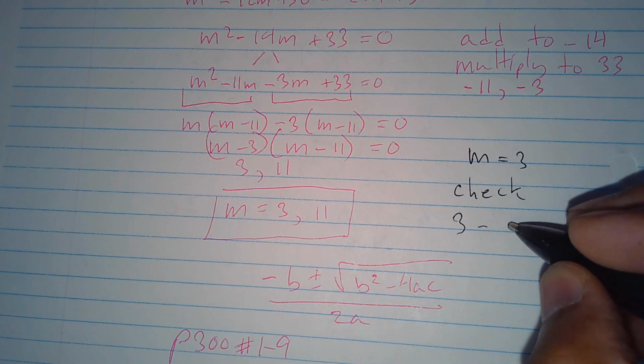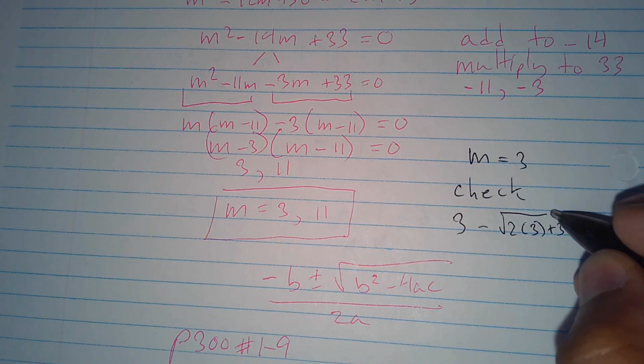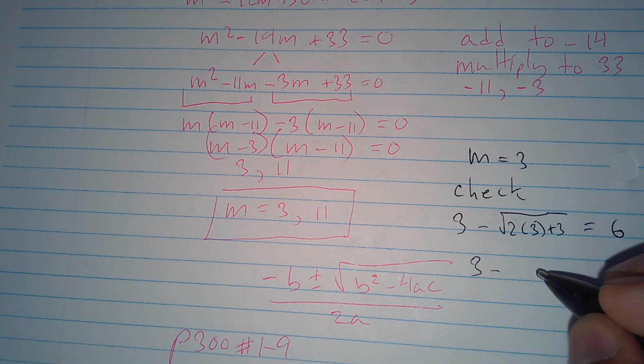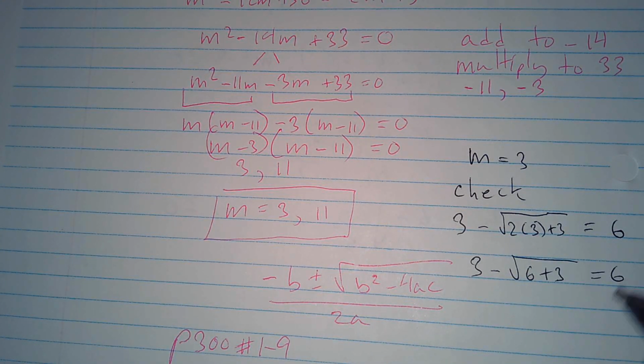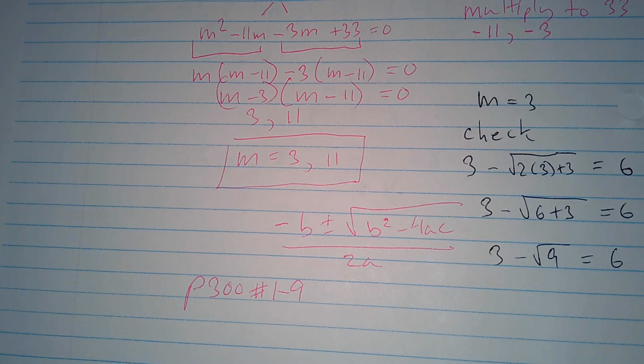So we've got 3 minus the square root of 2 times 3 plus 3, equal to 6. And so we have 3 minus the square root of 6 plus 3, equal to 6. And so we have 3 minus the square root of 9 equal to 6. Now we know the square root of 9 can either be negative 3 or positive 3. When we're doing radical equations, it only allows for the positive possibility.